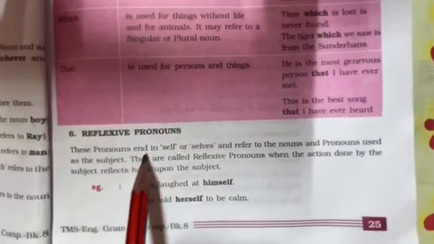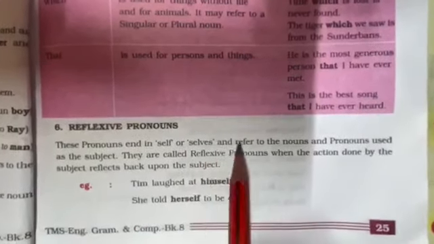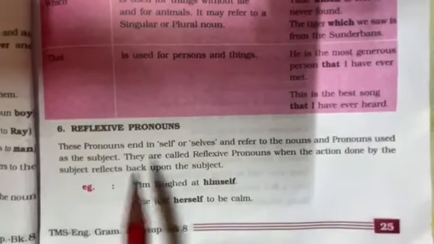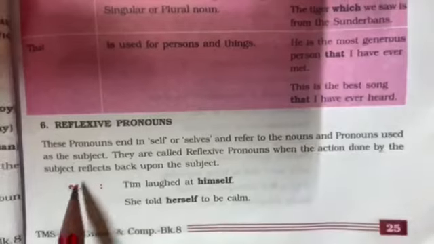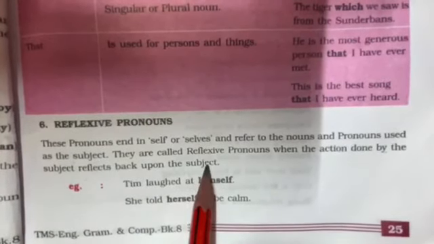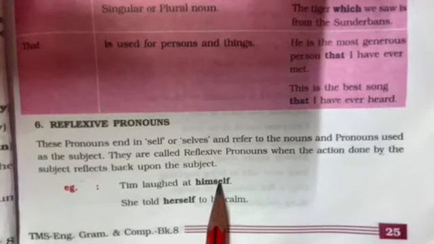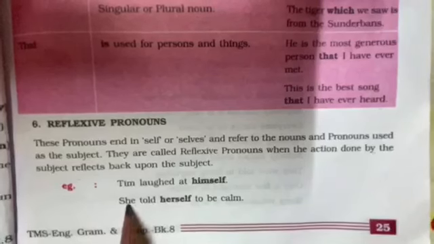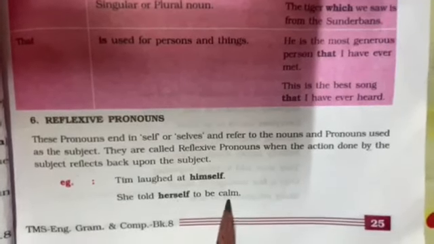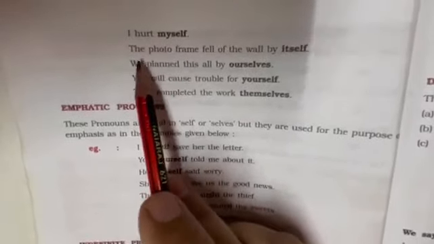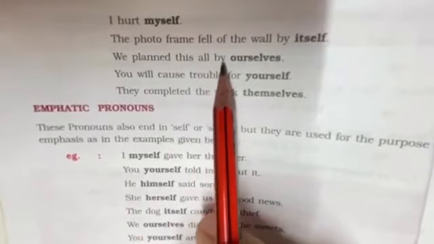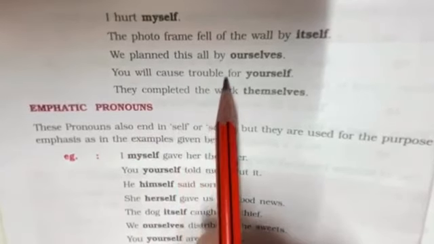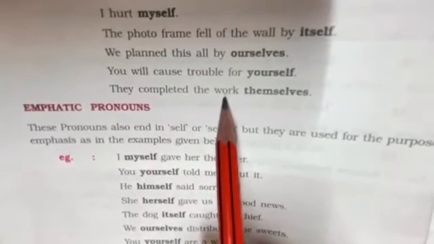Now the next kind of pronouns are reflexive pronouns. These pronouns end in self or selves and refer to the nouns and pronouns used as the subject. They are called reflexive pronouns when the action done by the subject reflects back upon the subject, like: Tim laughed at himself. So himself is referring to Tim. She told herself to be calm. I hurt myself. The photo frame fell off the wall by itself. We planned this all by ourselves. You will cause trouble for yourself. They completed the work themselves.